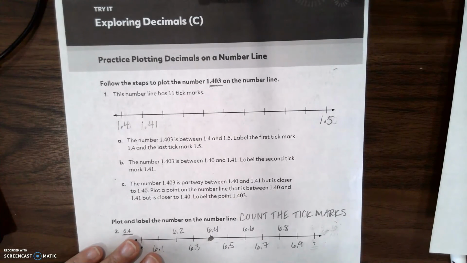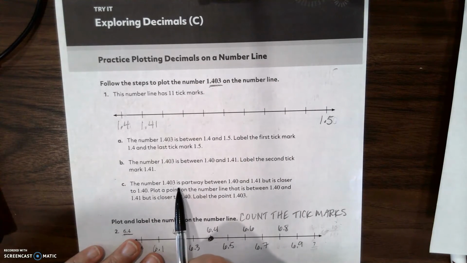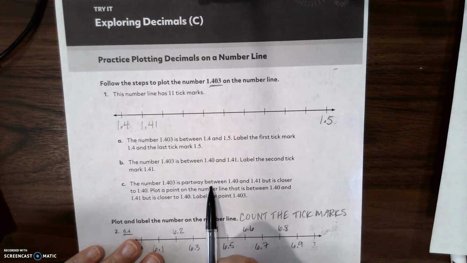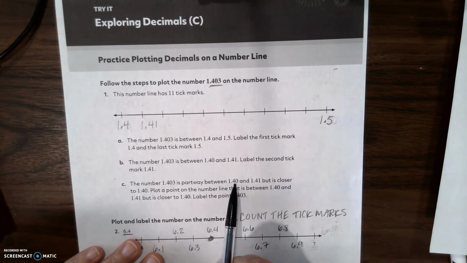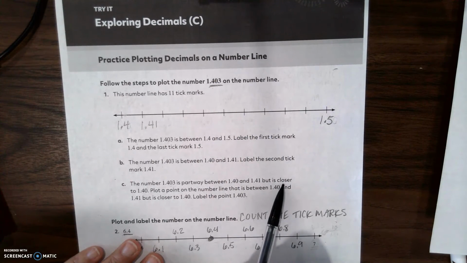All right, we can do that. All right, so now what do we do? The number 1 and 403 thousandths is part way between 1 and 40 hundredths and 1 and 41 hundredths.